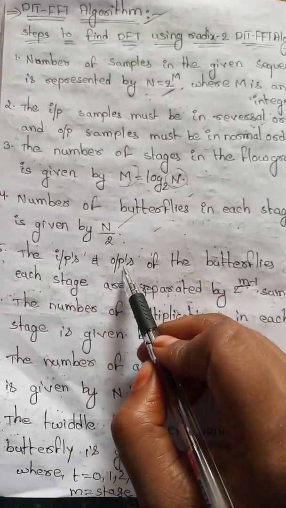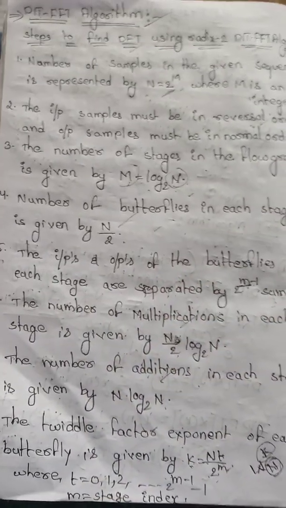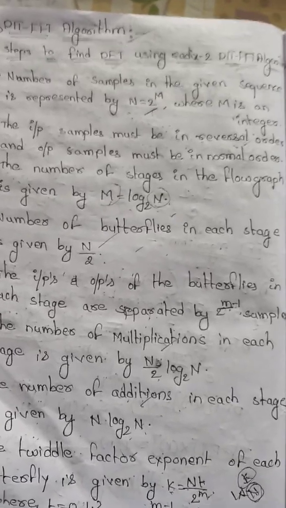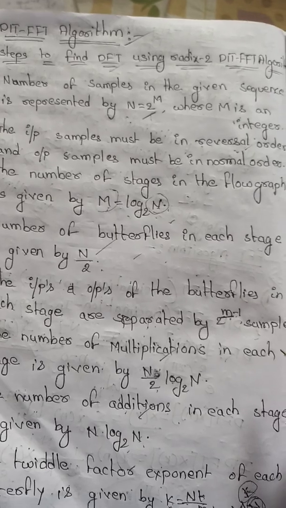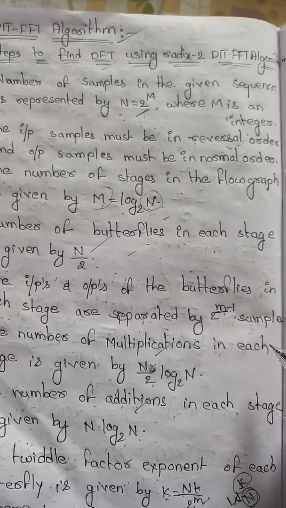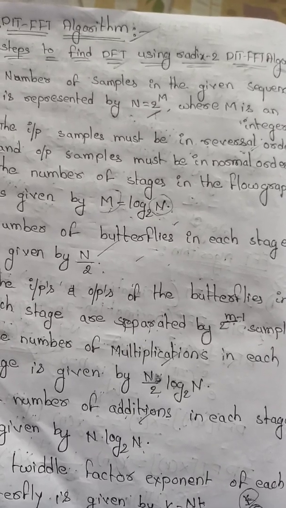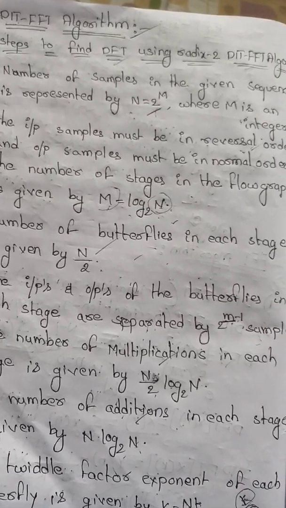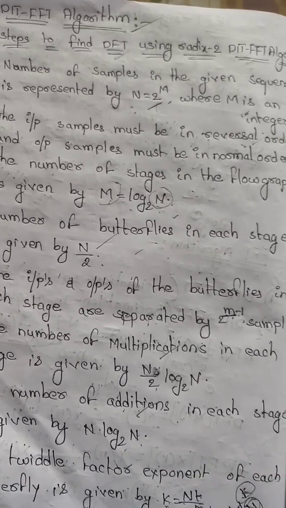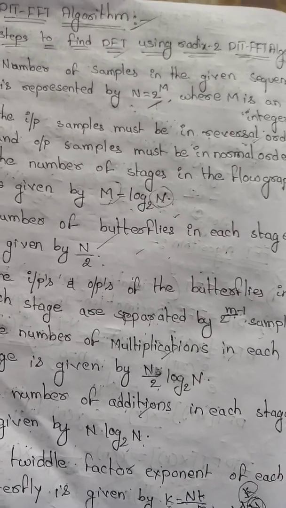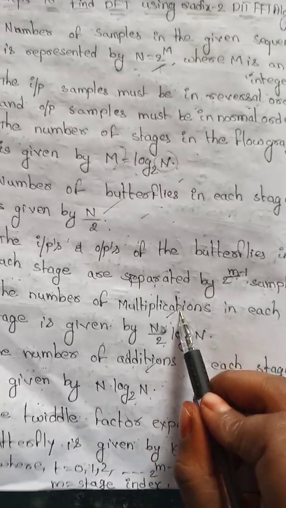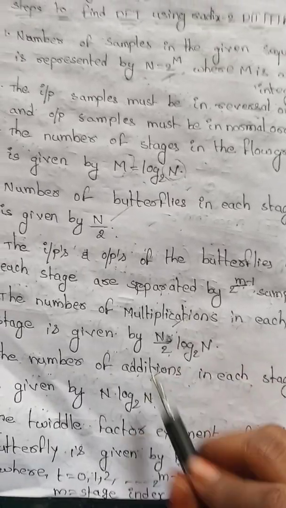The inputs and outputs for the butterflies in each stage are separated by 2 power m minus 1, where small m is the stage index. For example, take 3 stages. For stage 1 small m equal to 1, for stage 2 small m is equal to 2. Likewise m changes depending upon the stages. Our sixth and seventh steps are multiplications and additions. Already we discussed them in the introduction.